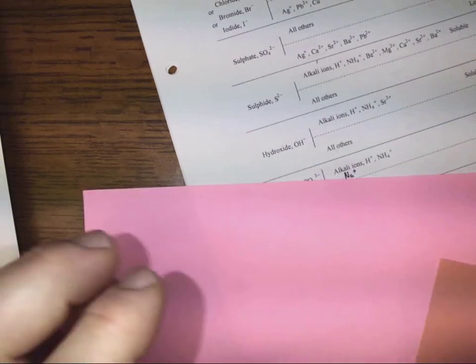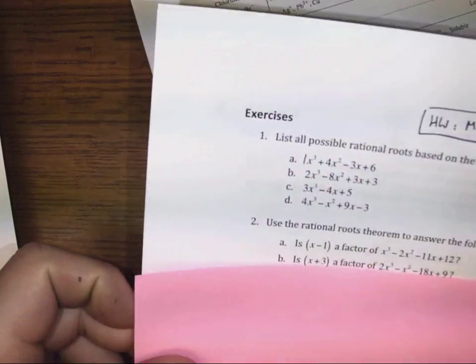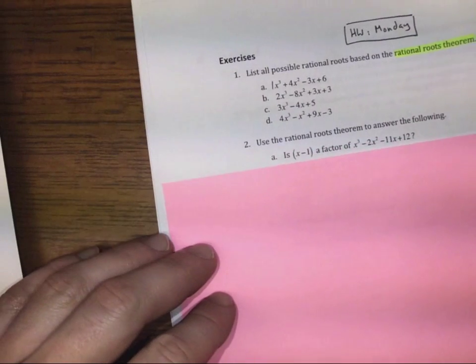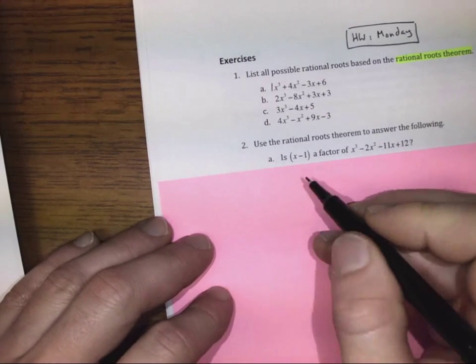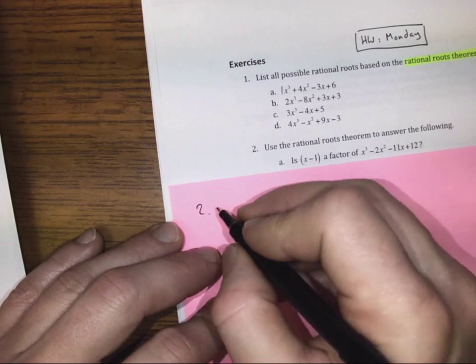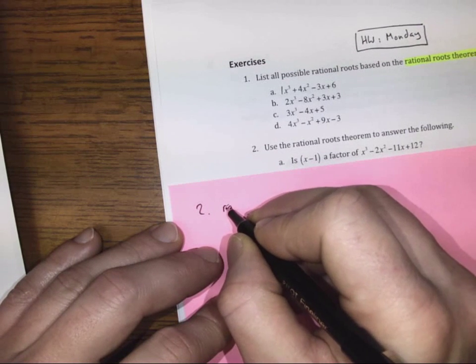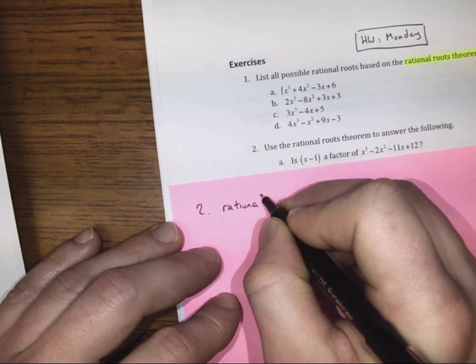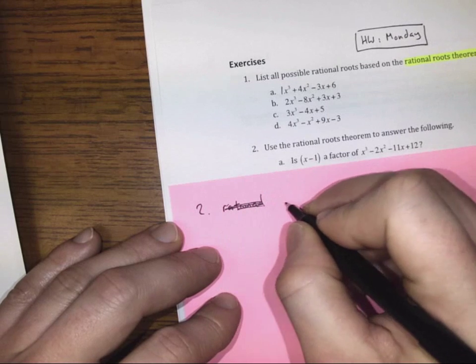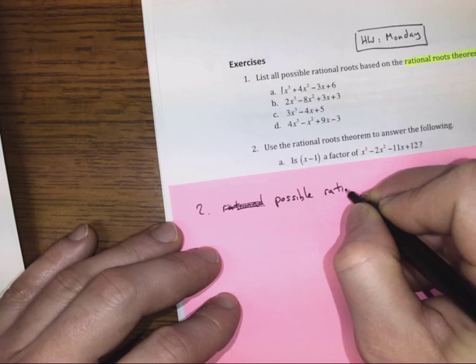So this question, question 2, is nice and straightforward. It says, use the rational roots theorem to answer if x plus 1 is a factor of this polynomial. Well, let's start by listing all the possible rational roots.